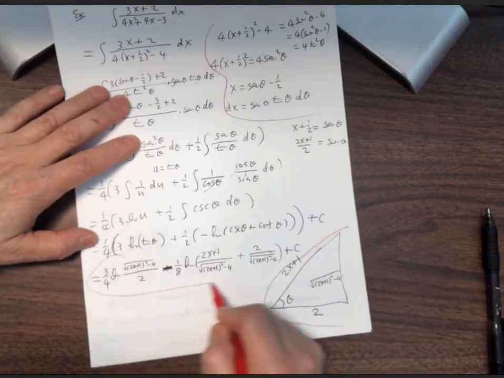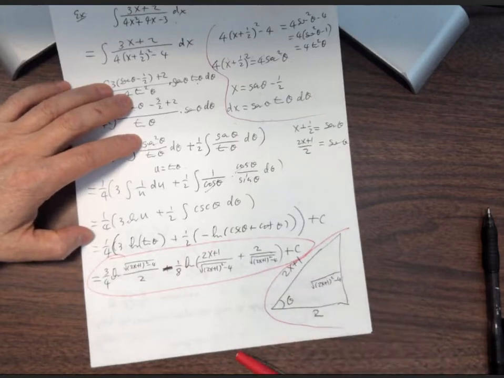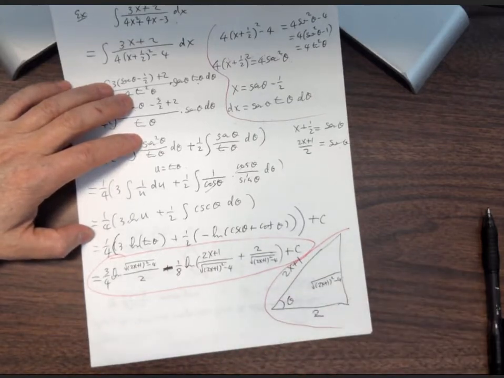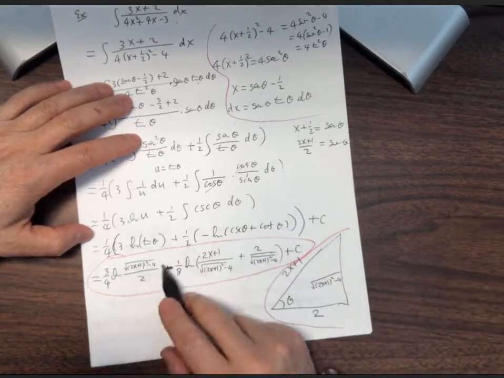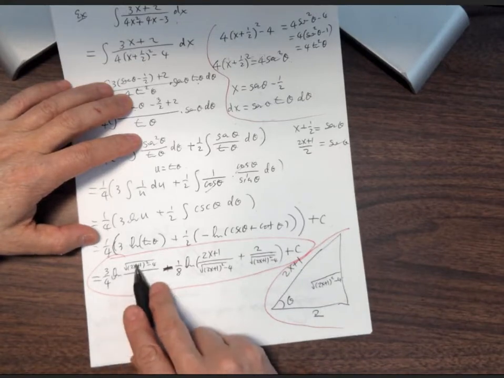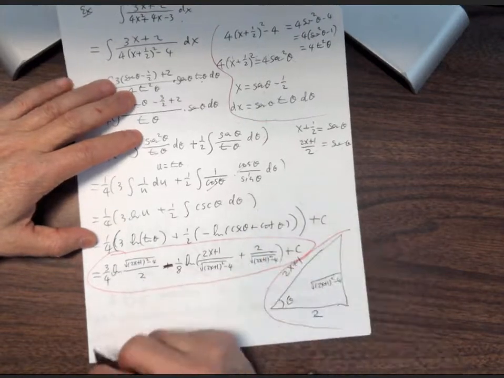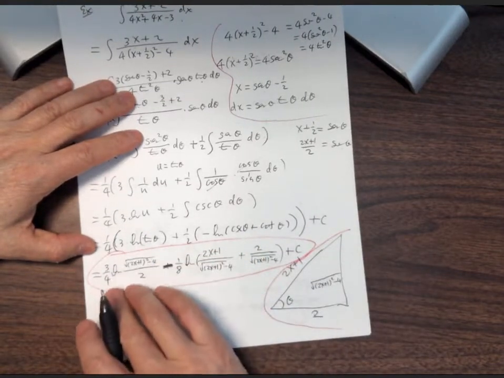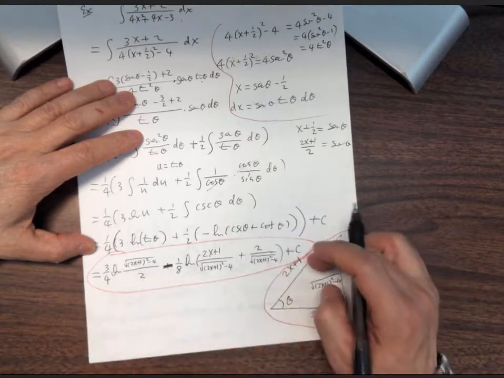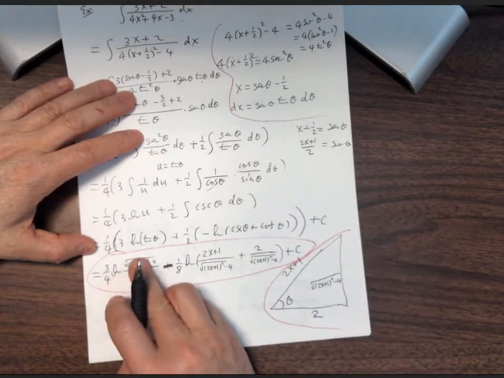And this is our answer, which can be simplified probably more because of the properties of log, and so on. For example, the first term, you can take a log of the top, log of the bottom, then the bottom becomes a constant which can be combined with the opposite constant, so we'll be left with only the log of the top.